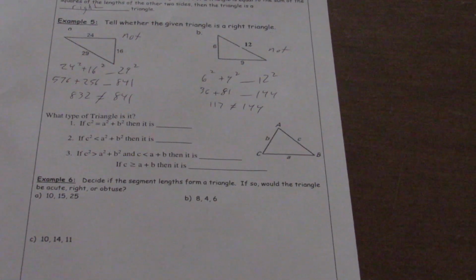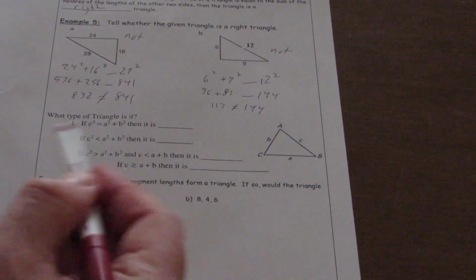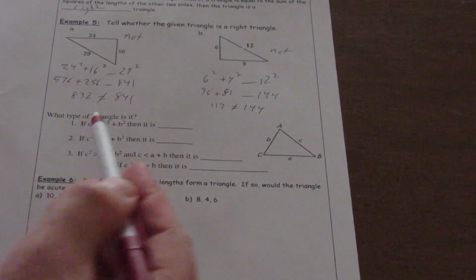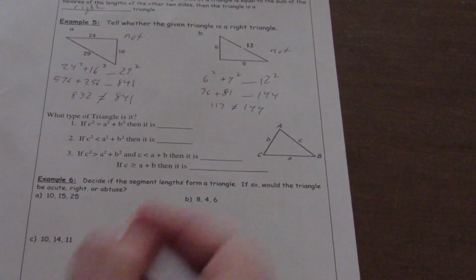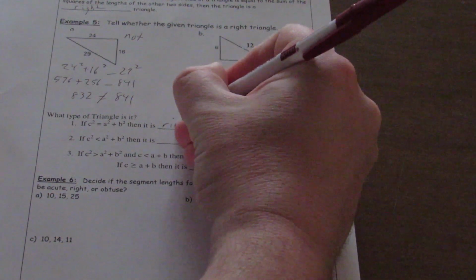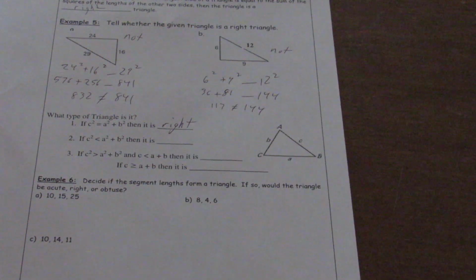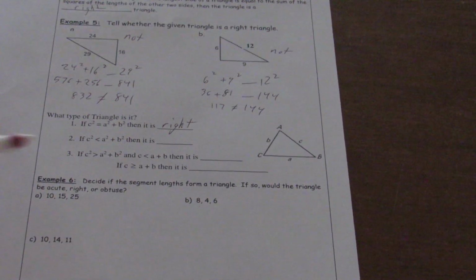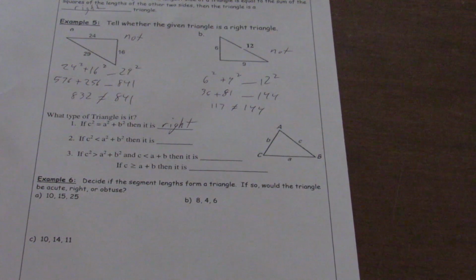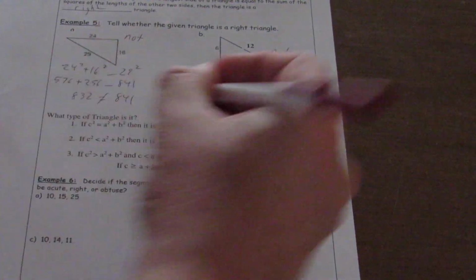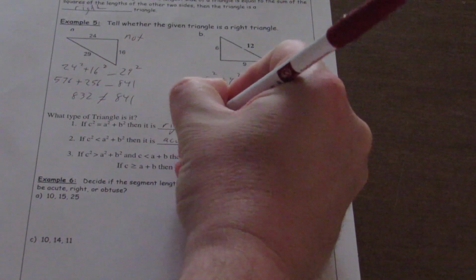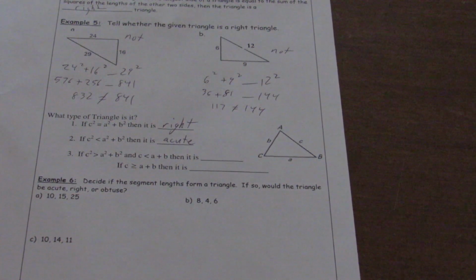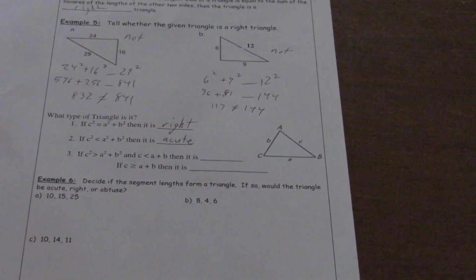What type of triangle is it? So now again, they flip the order here in the book. You look at it either way. If c squared is equal to a squared plus b squared, it is a right triangle. That's what our Pythagorean theorem says. If c squared is less than a squared plus b squared, then it is an acute triangle. Okay, which doesn't apply to either of the ones we looked at.